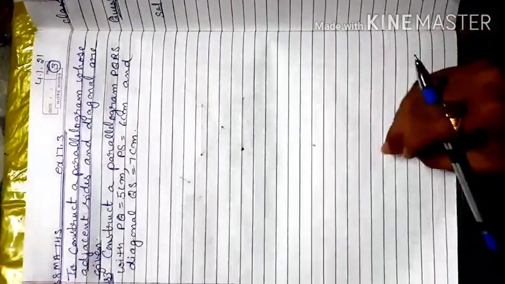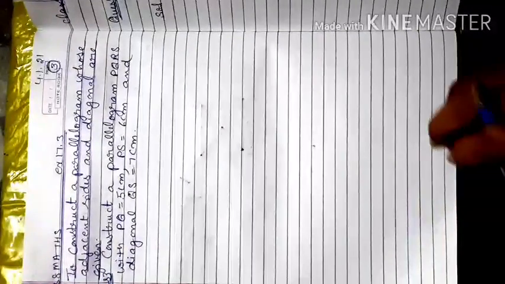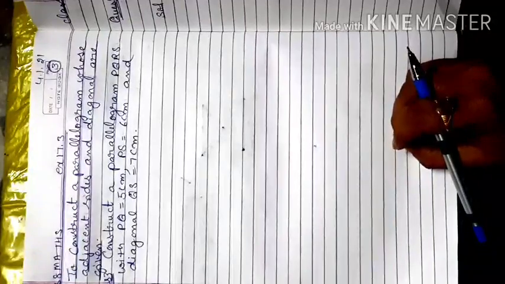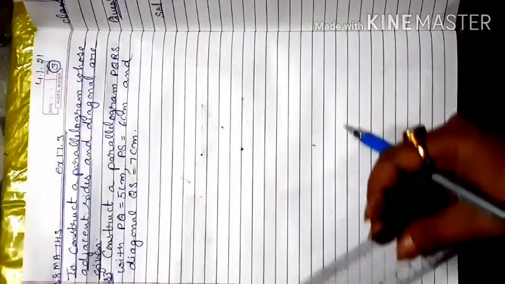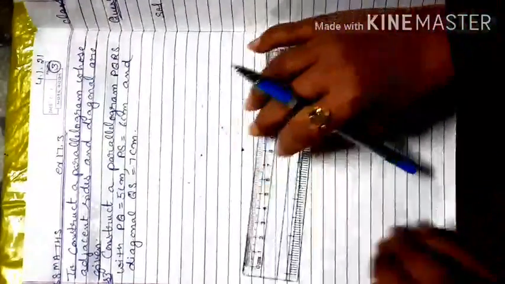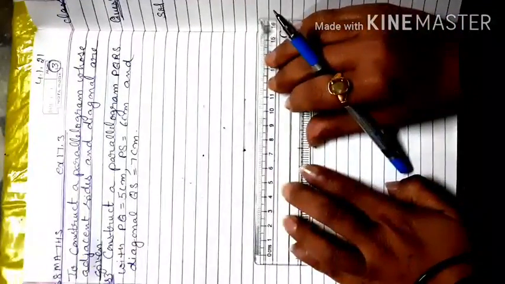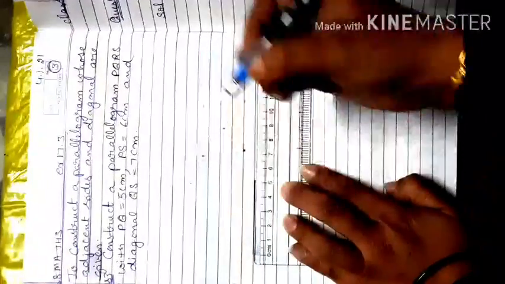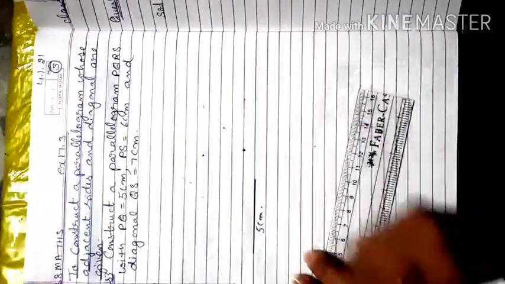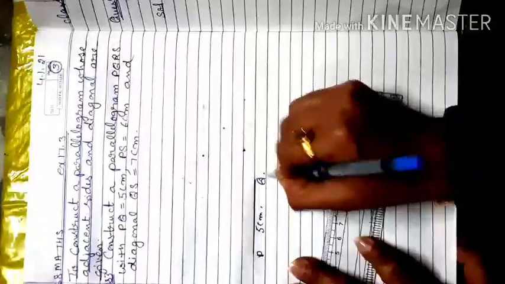construct a parallelogram whose adjacent sides and diagonal are given. If two adjacent sides, meaning two neighboring sides of the parallelogram, are given and one diagonal is given, how will you draw the parallelogram in this case? So what I will do, first I will choose this line PQ as 5 centimeter here. So I will draw this as 5 centimeter. So this is 5 centimeter. So that is PQ. Okay.